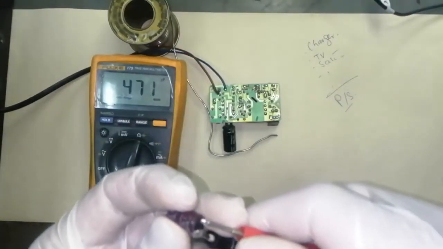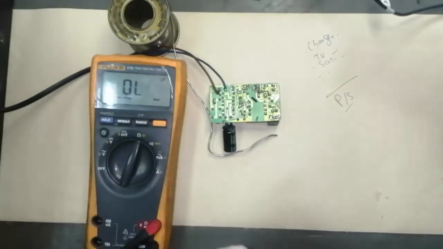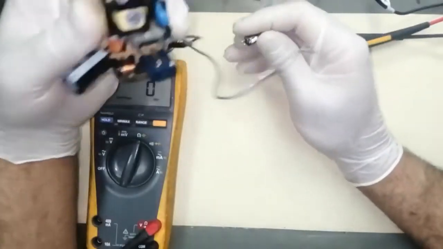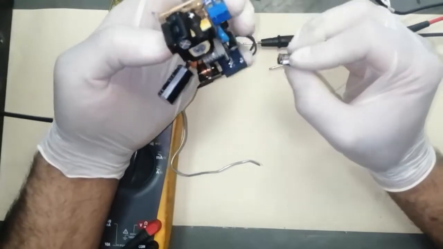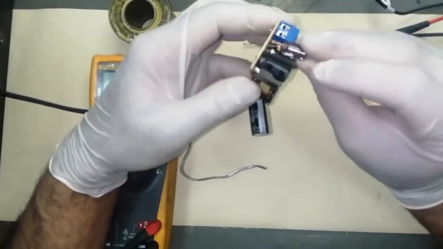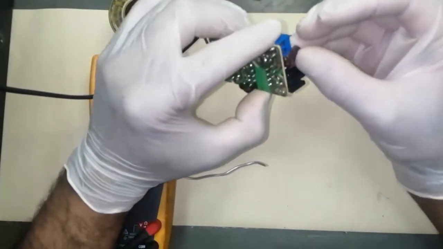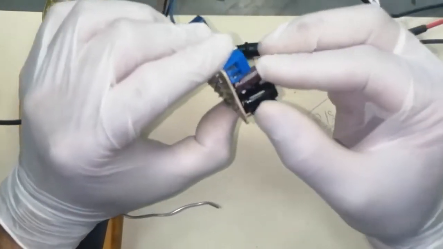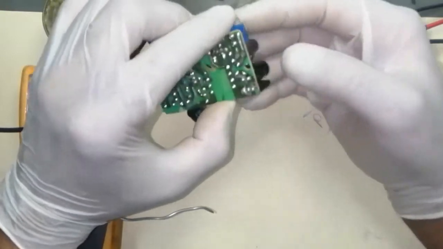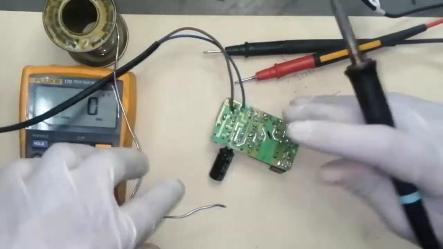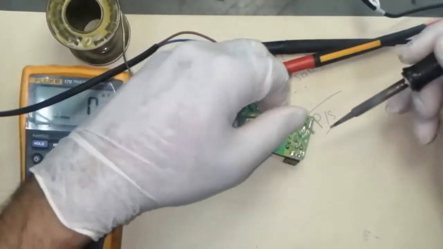That means it's very close, it's okay. When you connect a polar capacitor, always take care of polarity. Never connect the opposite side, reverse polarity. If you connect reverse polarity, it will be damaged immediately. Never connect a polar capacitor in the reverse direction.